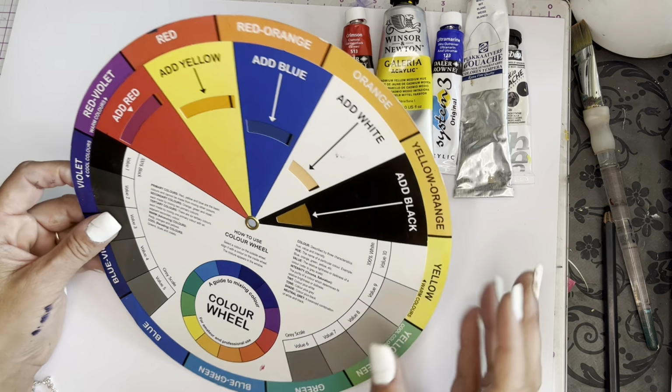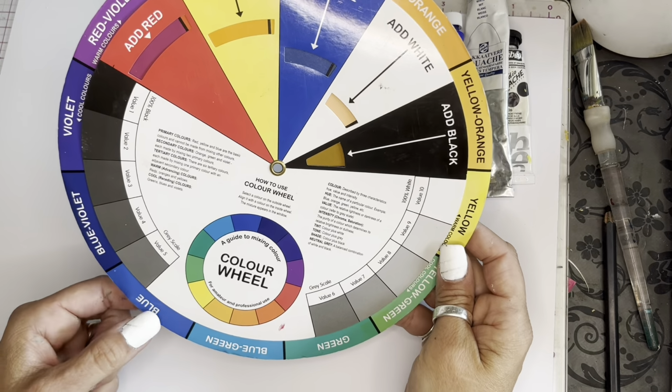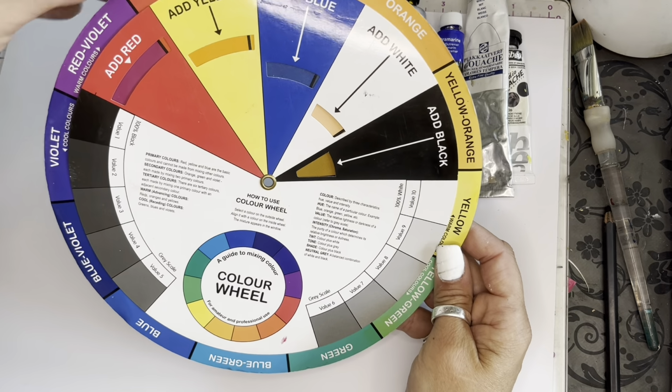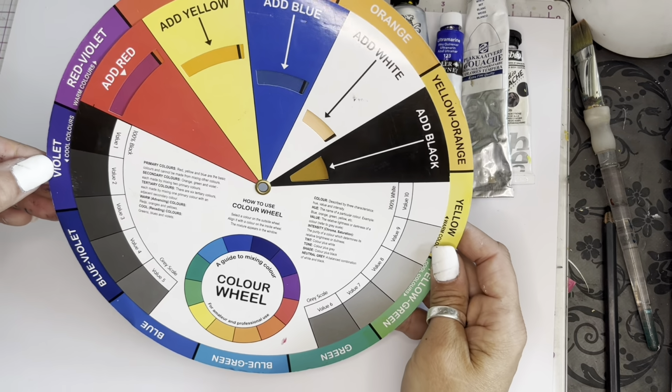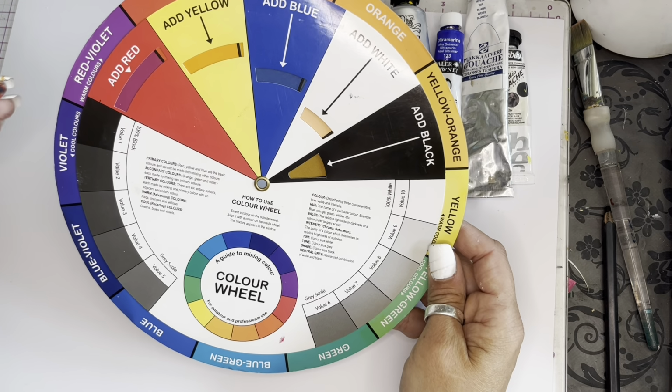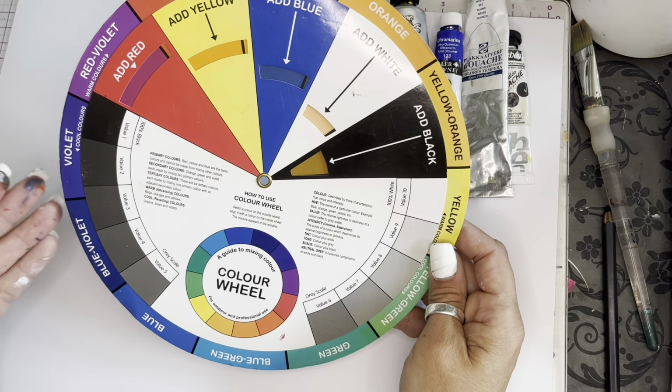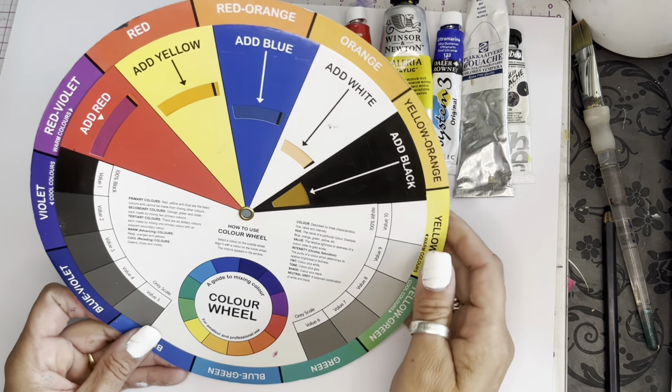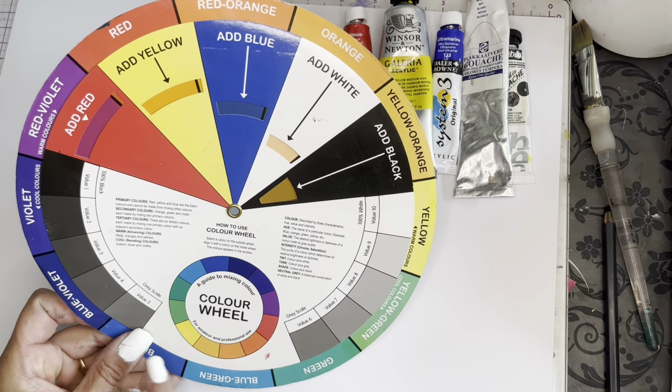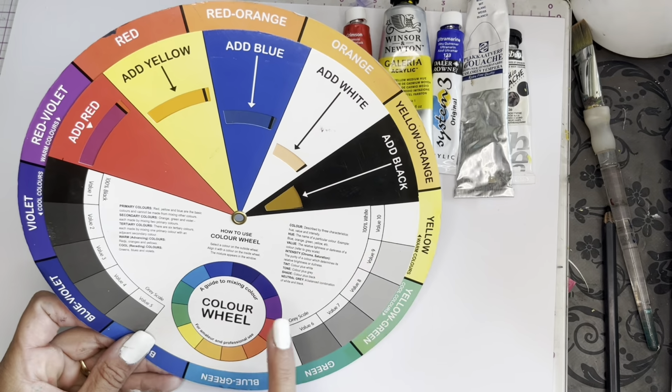And then you've got blue and red makes purple. So if you add more red, you're going to get more red shade. If you add blue, you're going to get more blue shade. So these are all in their colour families.